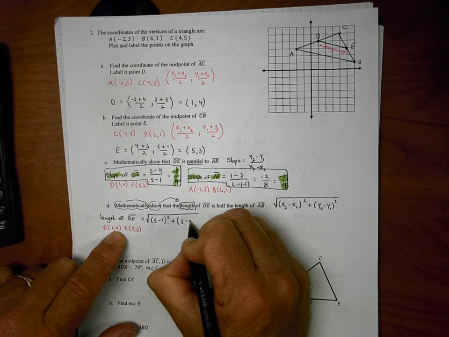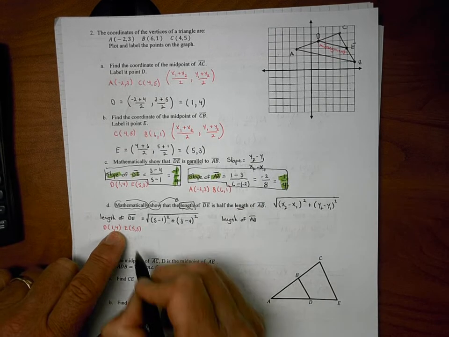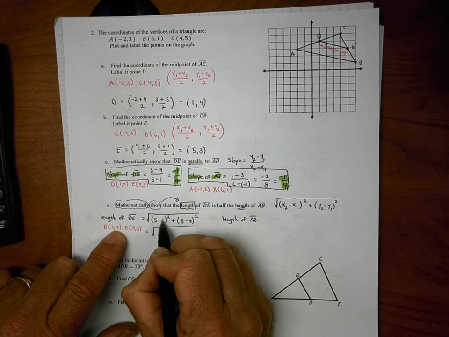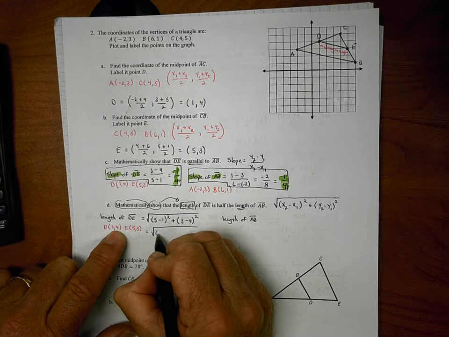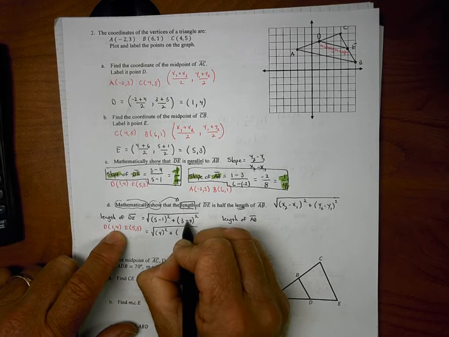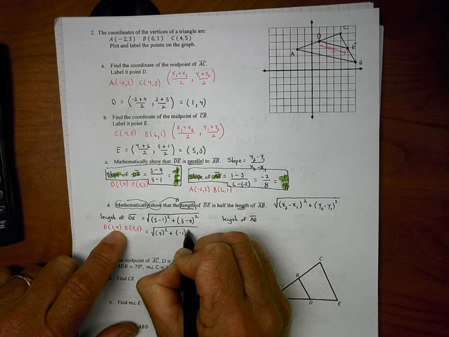Close the parentheses to the second power. Now remember, I work this out step by step, little baby steps at a time. Do inside the parentheses first. 5 minus 1 is 4, so I have 4 to the second power, plus 3 minus 4 is -1. So now I have -1 to the second power.